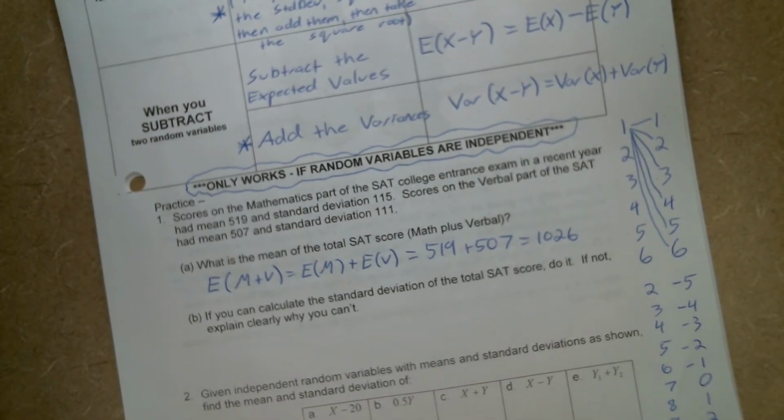Now, part B says if you can calculate the standard deviation of the total SAT score, do it. If not, explain clearly why you can't. All right. Now, here's where I would argue that these two measurements are not necessarily independent. Now, yes, there are kids that are really good at verbal and bad at math, and there are kids that are really good at math and bad at verbal. But for the most part, if I tell you that somebody got an 800 on their math, you probably expected them to do at least decent on their verbal.